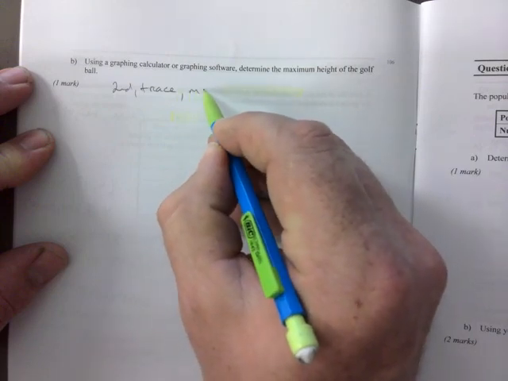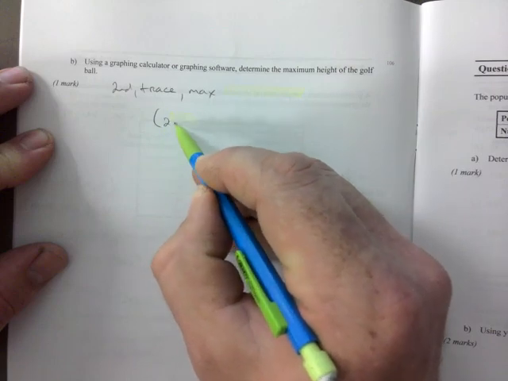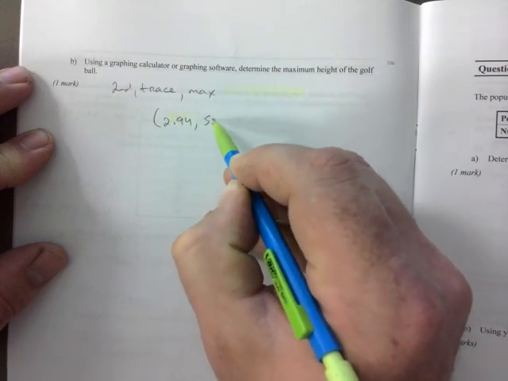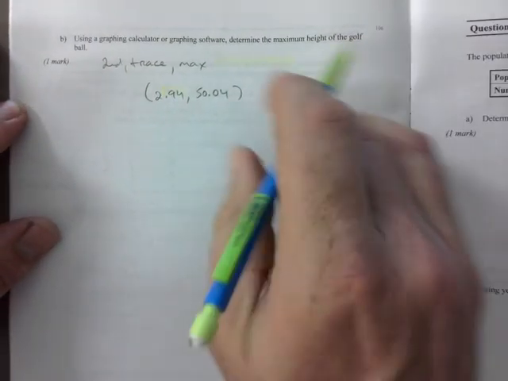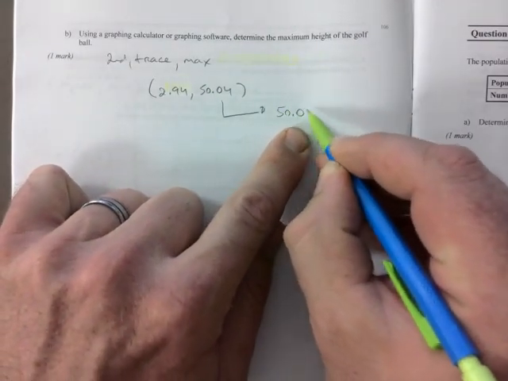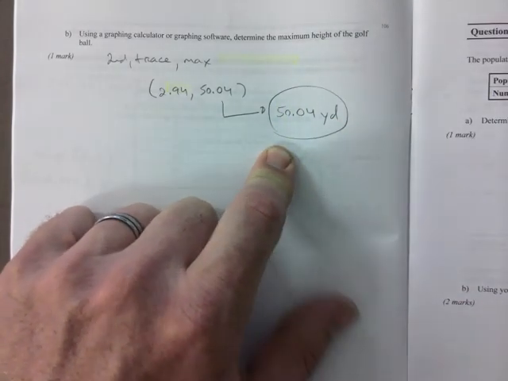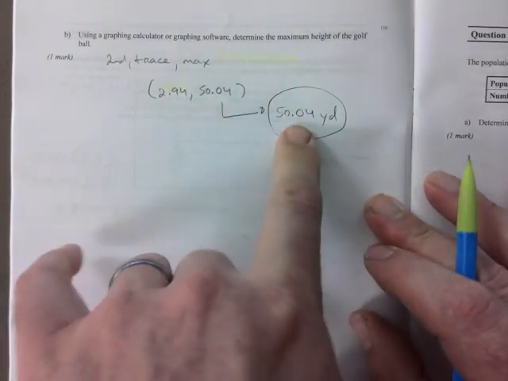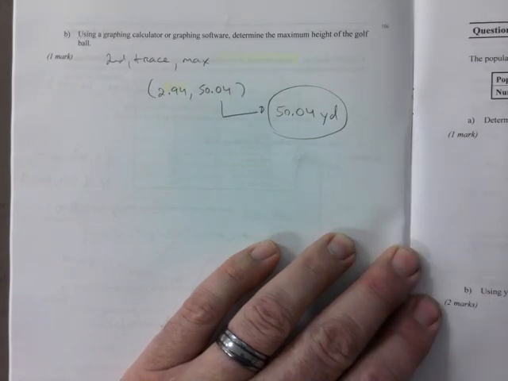Second trace max. Remember, if it's facing the other way, it's a min, okay? And I just want you to make sure you don't leave it like that. If you want full marks, you have to say 50.04 yards because we're talking height, right? So you have to have units, and you have to state which one of those 2 numbers is actually answering the question. All right.